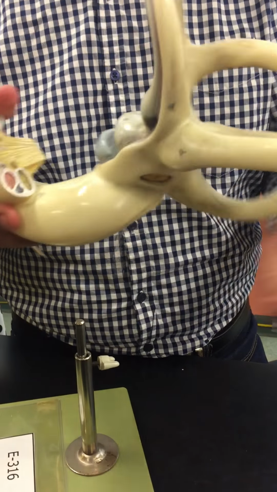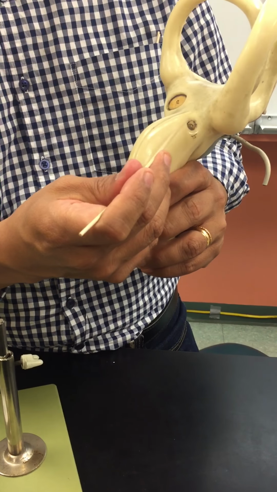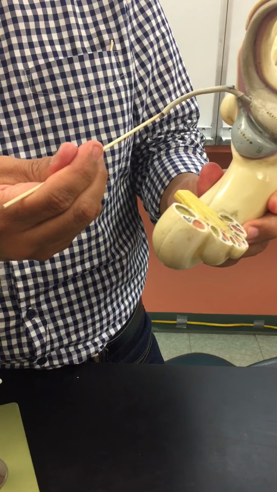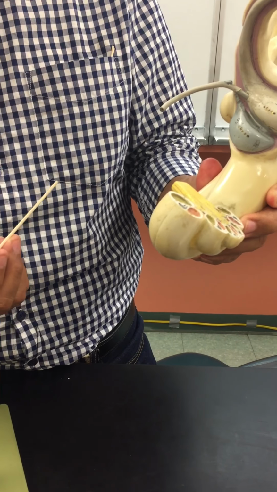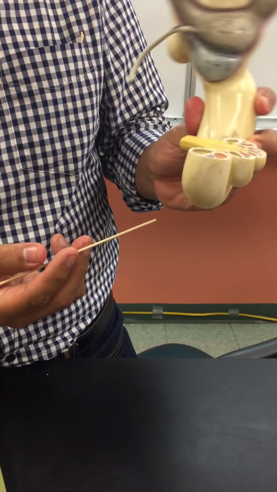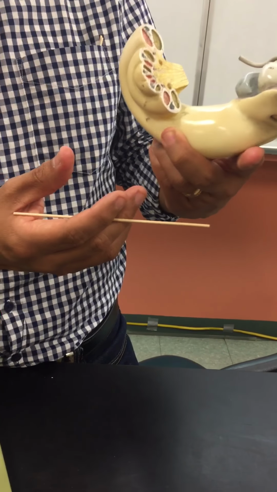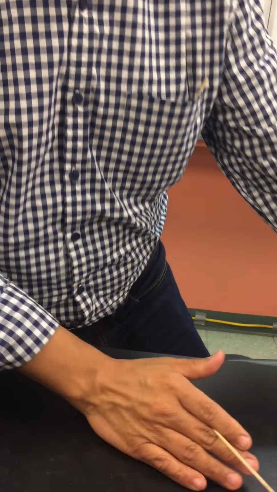Okay. A few other things. Oval window, round window, endolymphatic sac, which is missing, but this would be part of it. We have the cochlear nerve. And that would cover most of what you need to know with this model. And then last we have this big model.